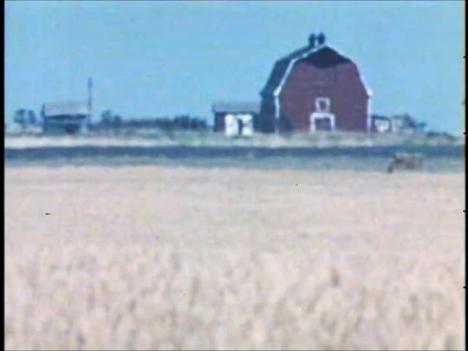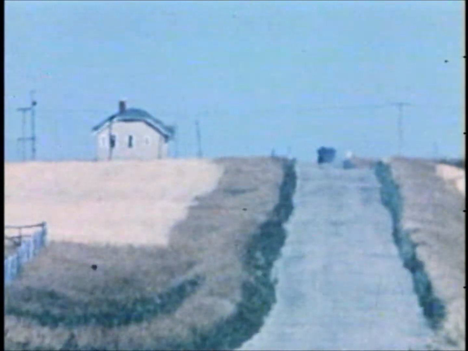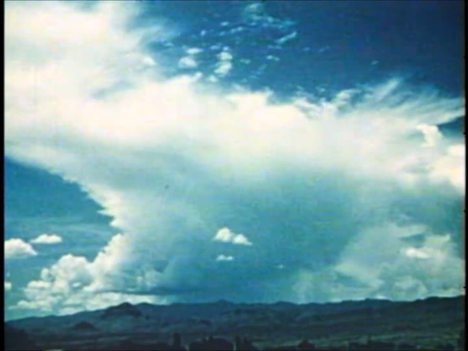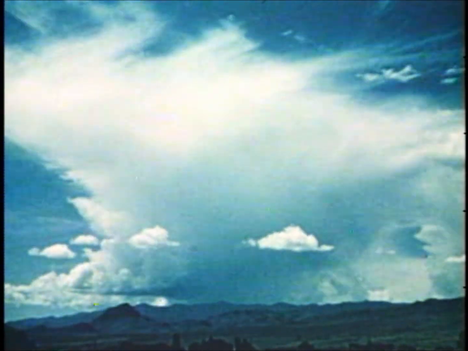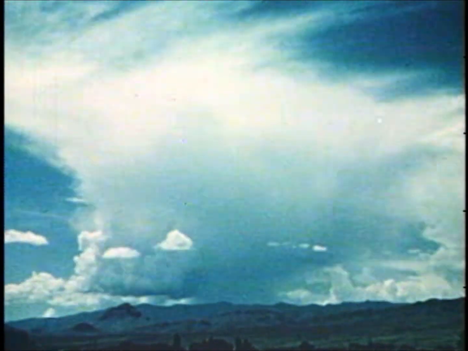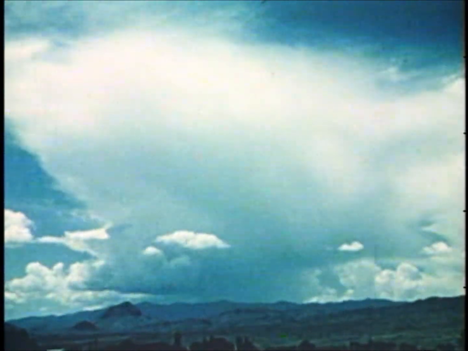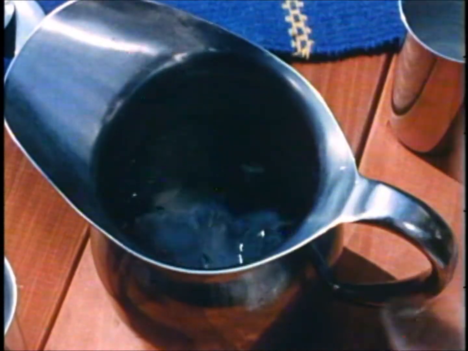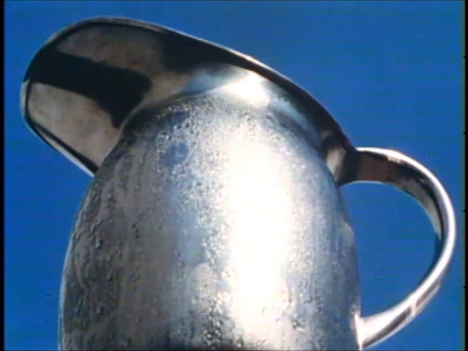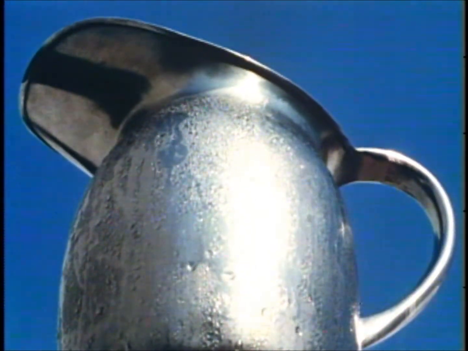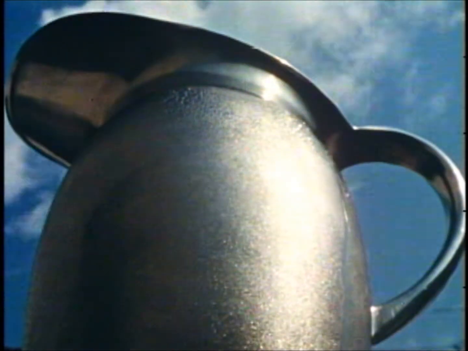The sun's energy heats the Earth. When air near the surface is warmed, it rises, carrying water vapor upward. As warm air rises, it cools, and the water vapor in the air condenses into water droplets. Here, moisture in the air is condensing on the surface of a cold pitcher. Ice in the pitcher is cooling the surrounding air.